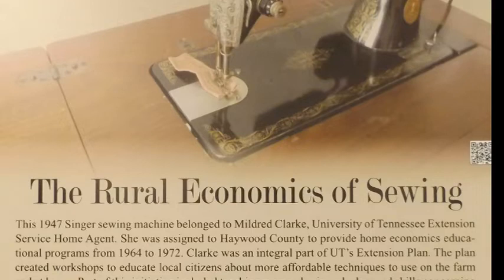Attendees of these workshops learned how to make clothes for their families. Others, such as the members of the Dancyville Home Demonstration Club, used their sewing skills to make clothes for the patients at the Arlington Hospital. Because of their physical disabilities, patients needed specially made clothing. These workshops were very successful.